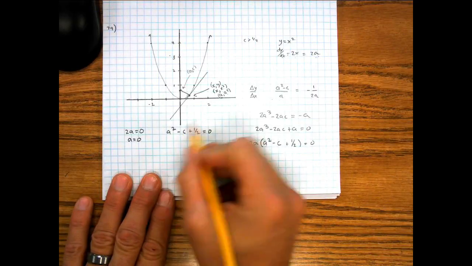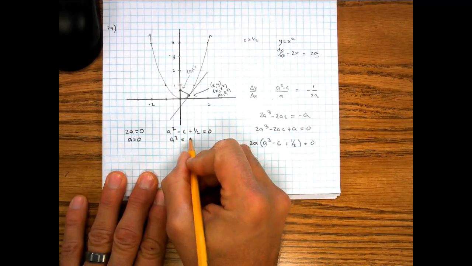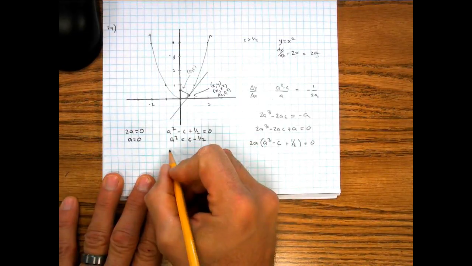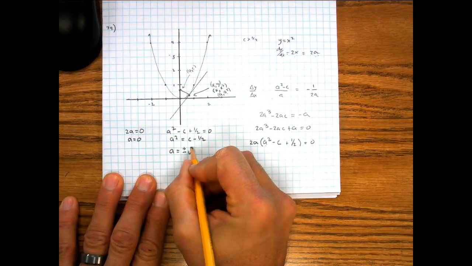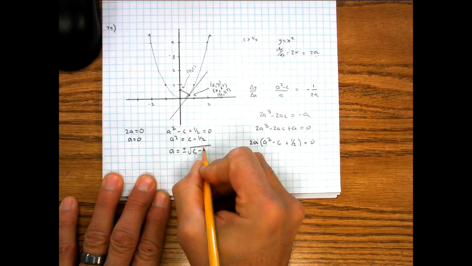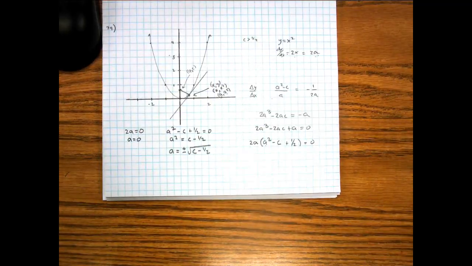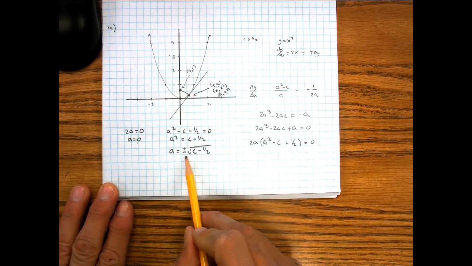And then I'm going to move these to the other side to solve for a. So a squared equals c minus a half. And then I'm going to take the square root. a equals positive and negative the square root of c minus a half. Okay, so this implies there are 3 normal lines: 1 solution here and 2 solutions here.